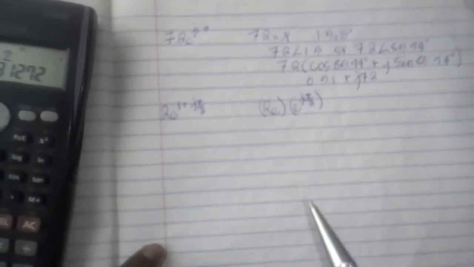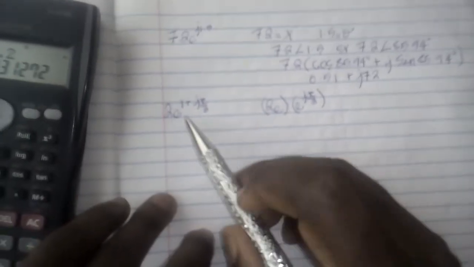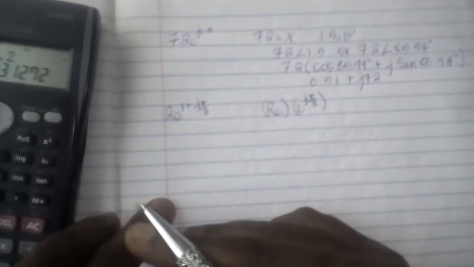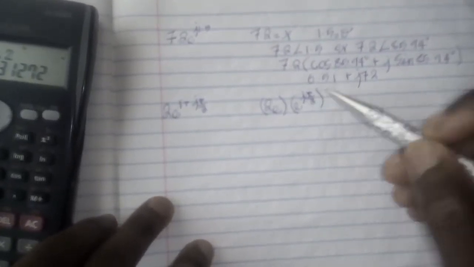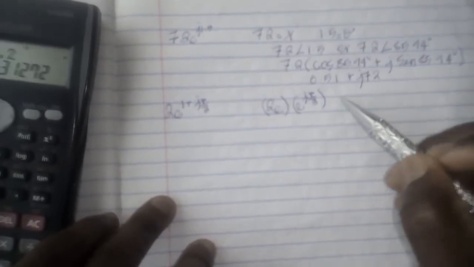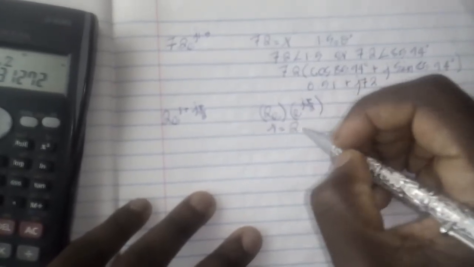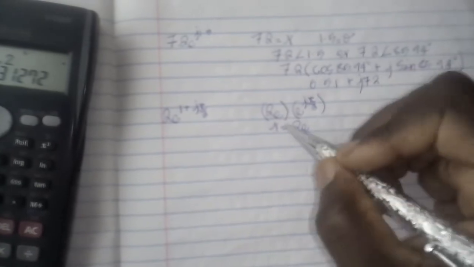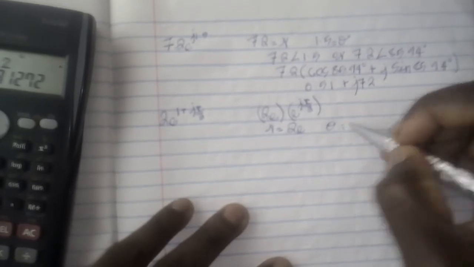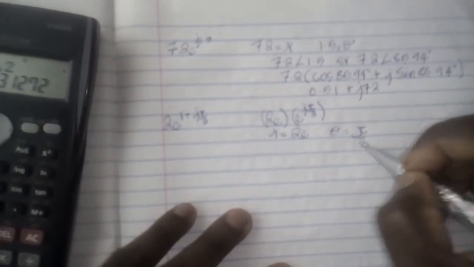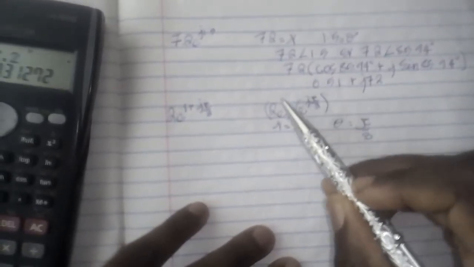So this and this is the same thing. We have only separated them using the laws of indices. So from our knowledge of this arrangement, we know that our modulus should be 2e and our argument should be equal to pi over 3, since this is the exponential form of a complex number.